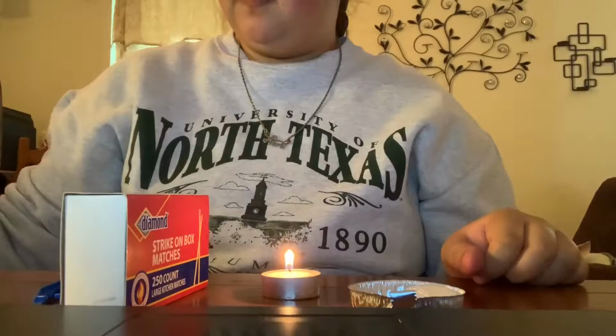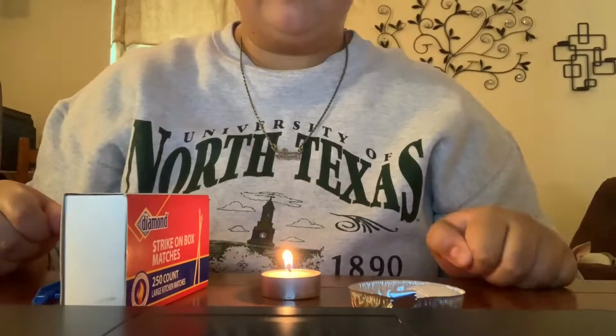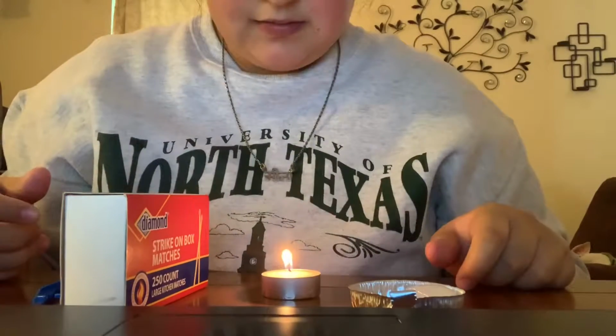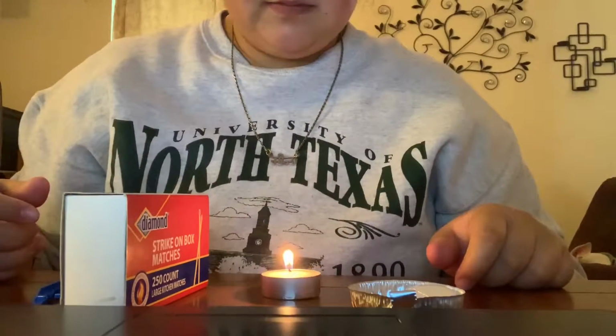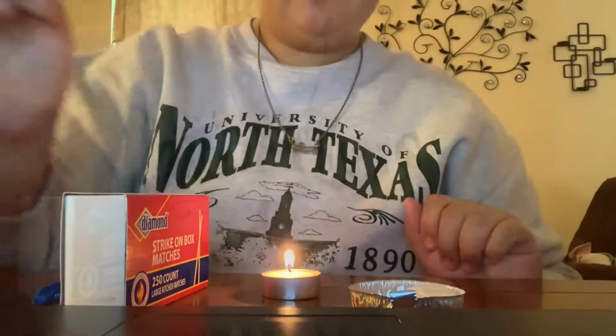I will observe the candle being lit for a few minutes while I make sure that the match does not catch anything else on fire. Cool. It's melting. Wax is turning clear, but we all know it'll harden again, so cool.